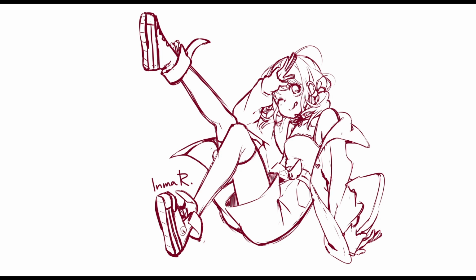Once I'm done with a sketch, if possible, I try not to ink it on the same day. This is because when you work on a drawing, your eyes become so used to what you're looking at that you might not realize some mistakes. If you put the sketch aside and wait until the next day, you might realize mistakes that you didn't see before, and you will be able to fix them before inking.